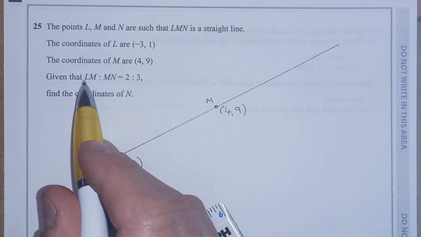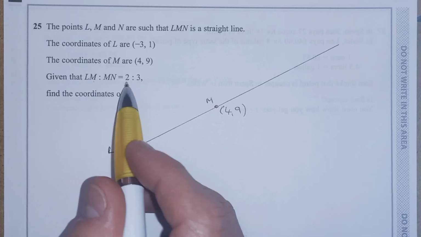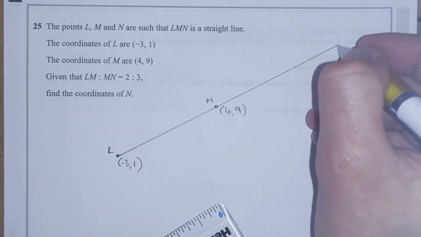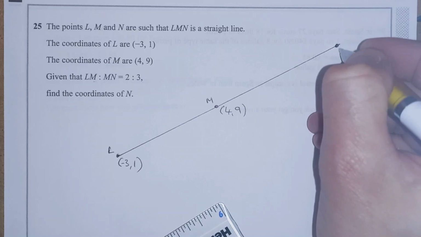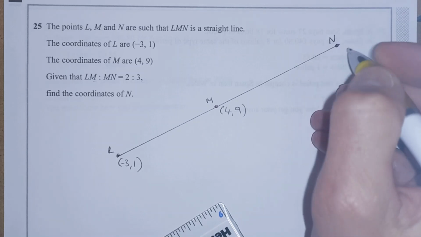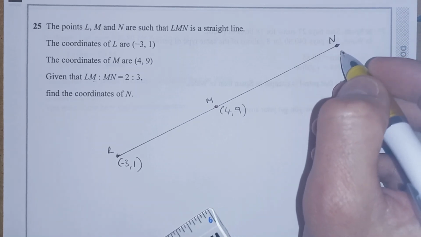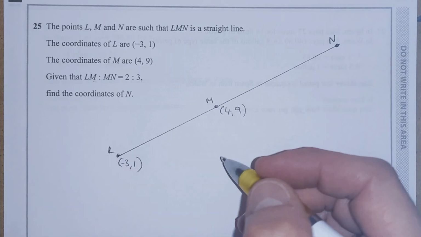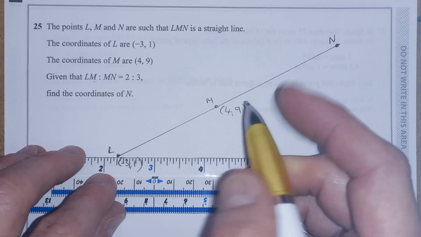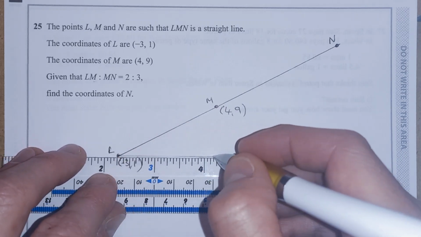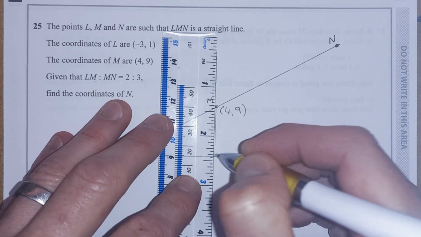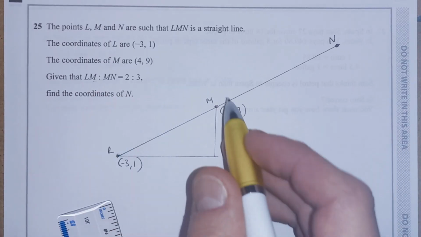And we know the ratio LM to MN is 2 to 3. So this line is longer than this line. So let's mark N somewhere up here. And we're trying to find what these coordinates are. Now what we can do is, instead of thinking of it as a straight line, we can think of these as triangles.